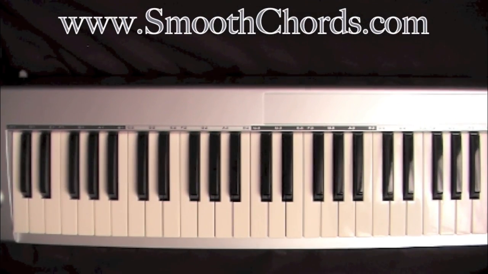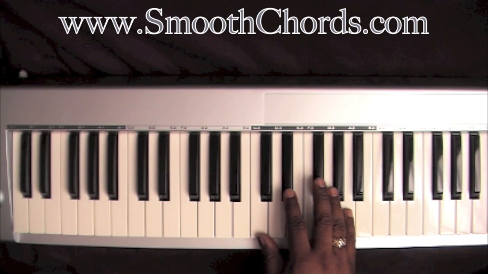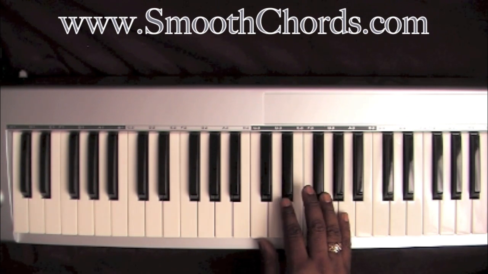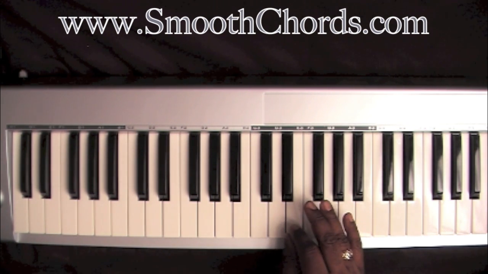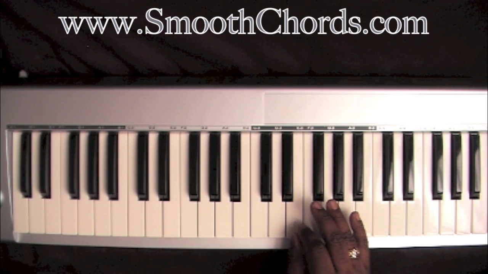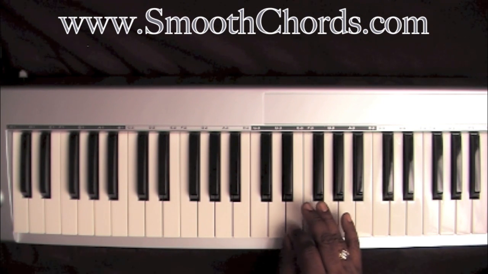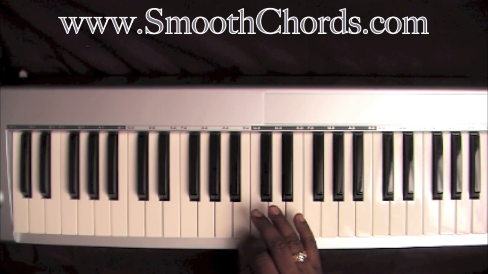Now we're going to talk about sharps and flats. Whenever you hear someone say sharp or flat, or you see a sharp or a flat on a piece of music, just know that when you sharp a note, you're going a half step to the right, or you're raising the note, and when you flat a note, you're going a half step to the left, or you're lowering the note.